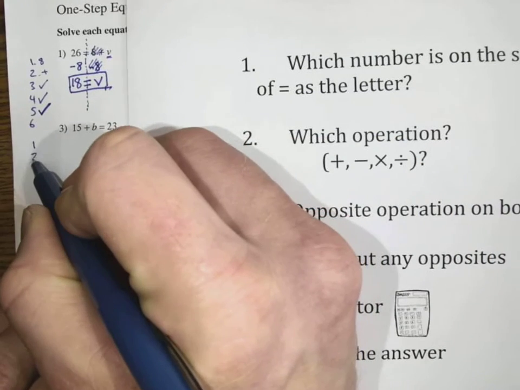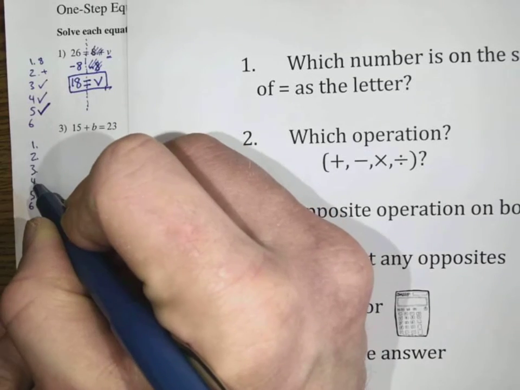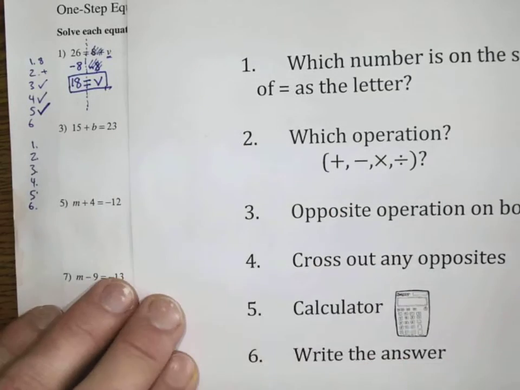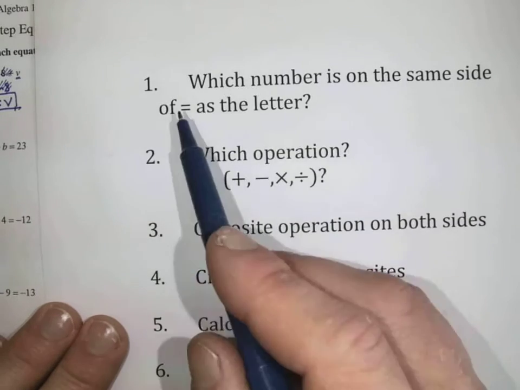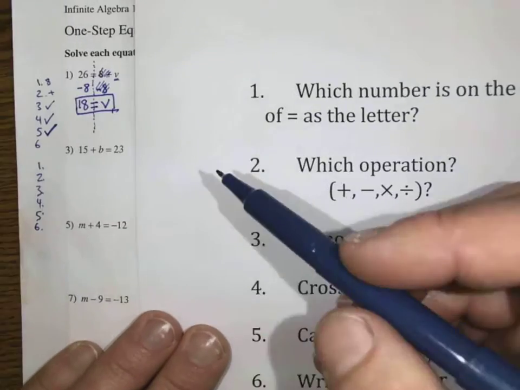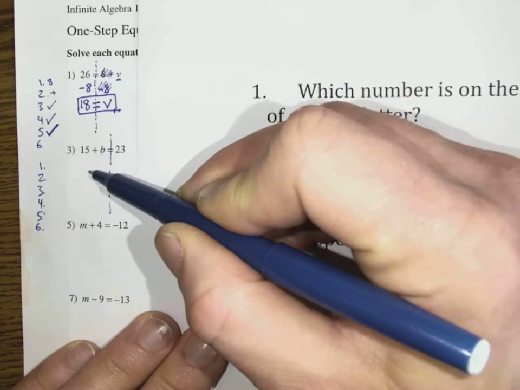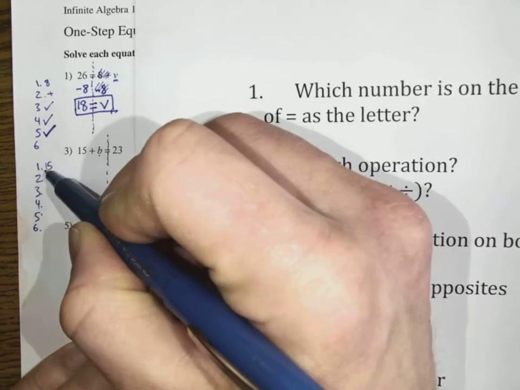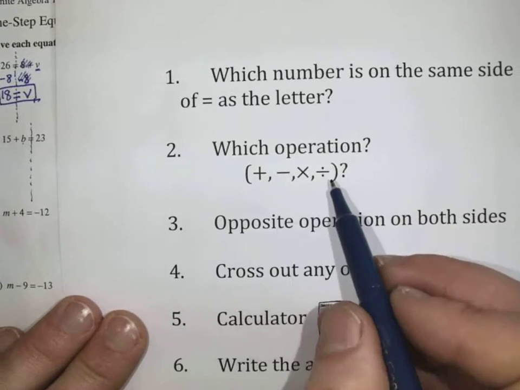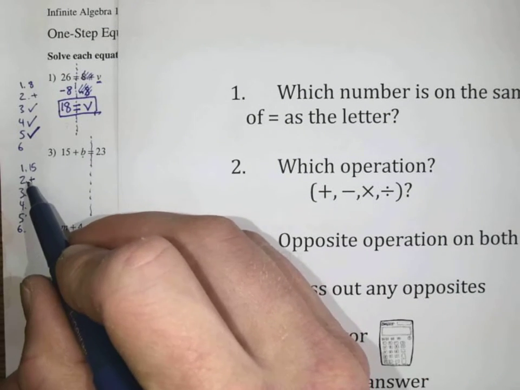And so 1, 2, 3, 4, 5, 6. I probably don't need those little dots. All right, so first question again is which number is on the same side of equals as the letter? So I look, I see the equal sign here. The letter is B. The number on the same side is 15. So the number is 15. Number 2, which operation is happening? Well, I can see a plus there. That is a positive. It's an adding question.